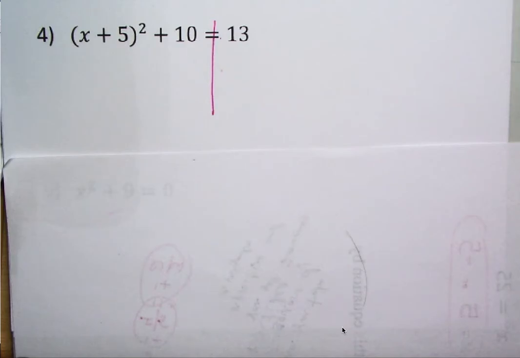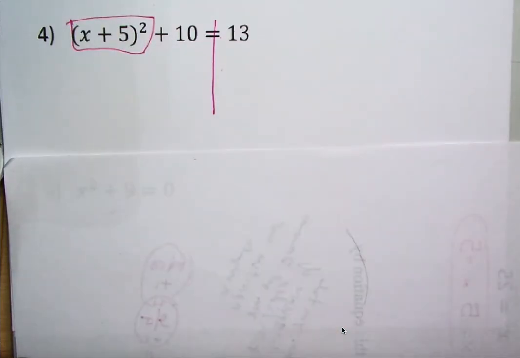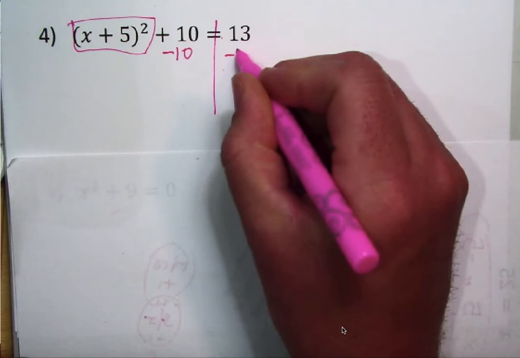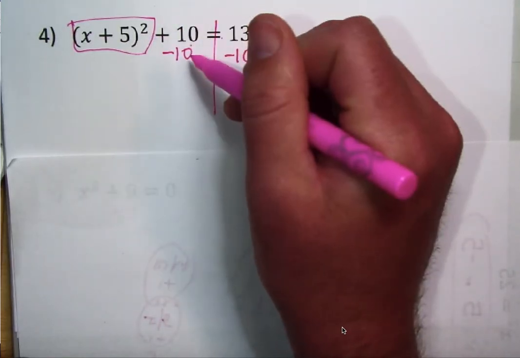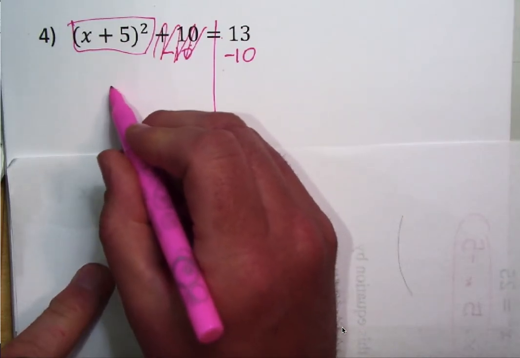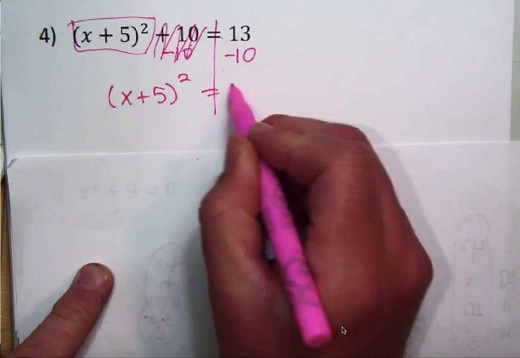So, what are we going to do? Well, notice that this squared isn't by itself. So we want to get it by itself. That's what I showed you, or it gets really complicated. So what I'm going to first do is take away 10 from both sides. It's not in the parentheses, so I can get rid of it from there. And then I'm left with x plus 5 squared equals 3.